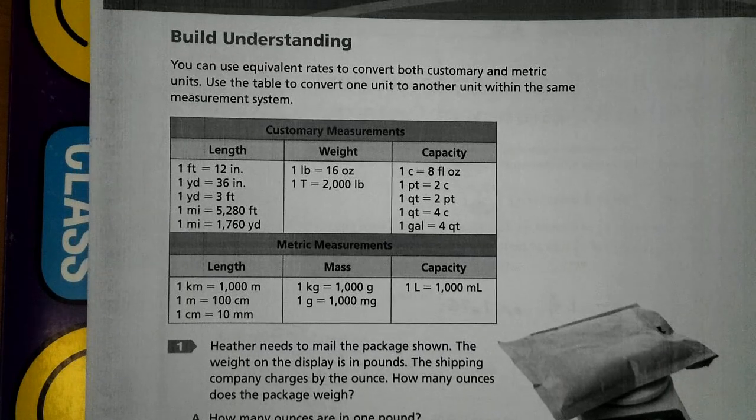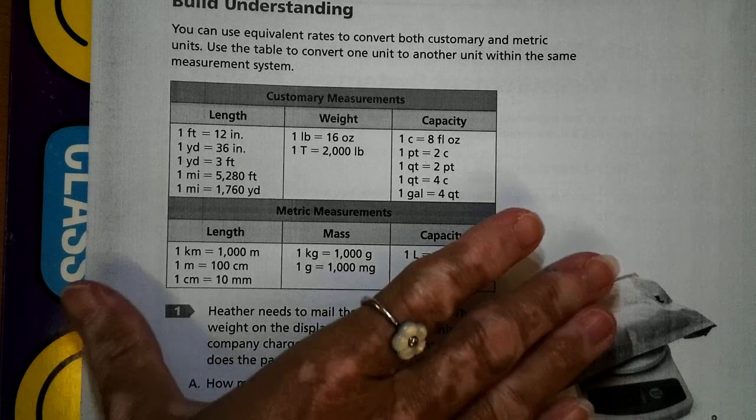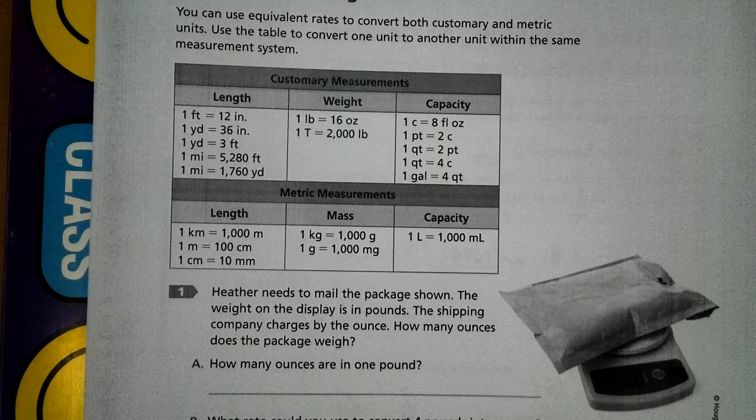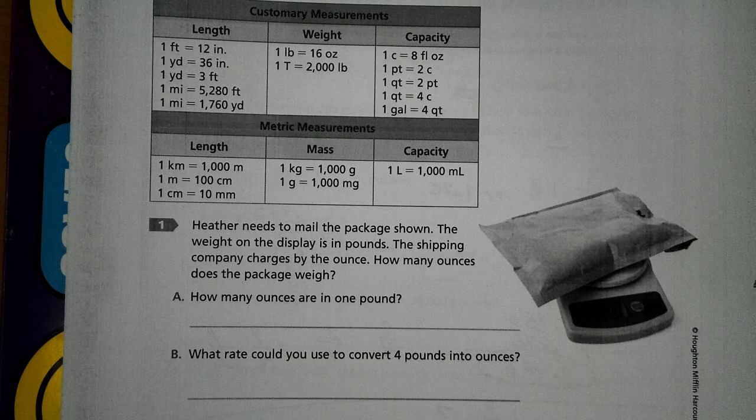Okay. All right, well, if you can see the second page, here you will have the conversion chart. On your test day, I will upload the conversion chart as well so that you will have it when you take your test, okay? But we're going to use that chart to convert today.